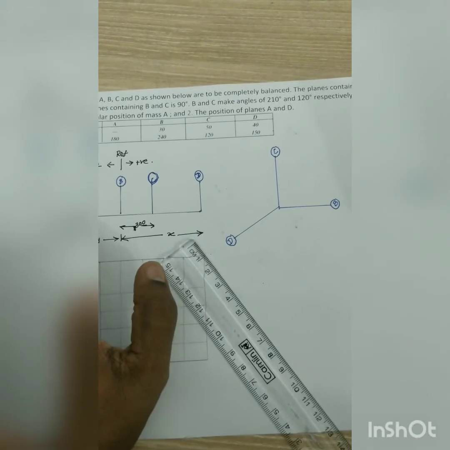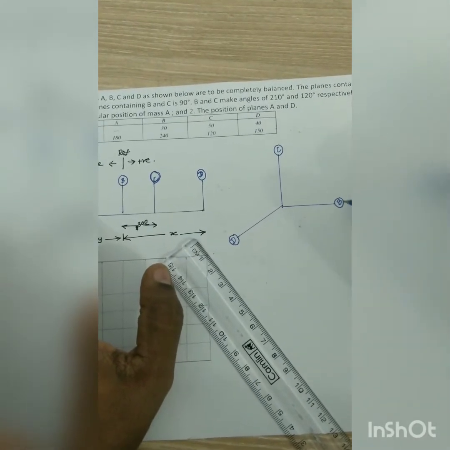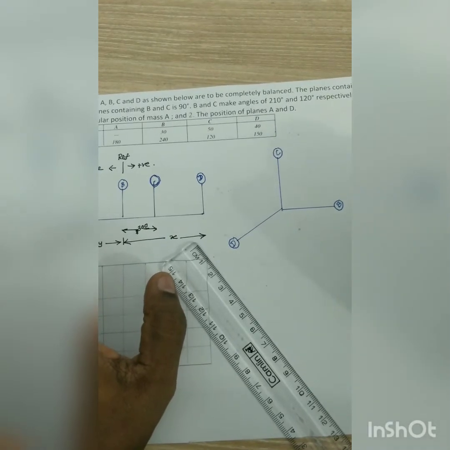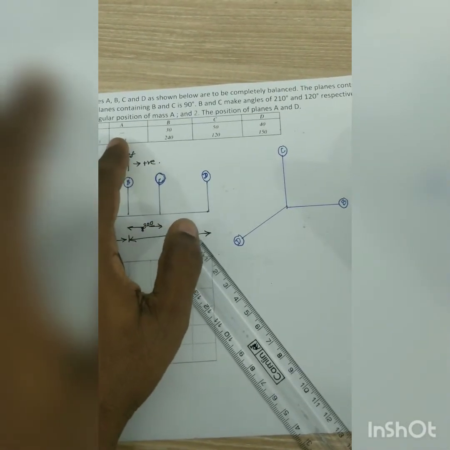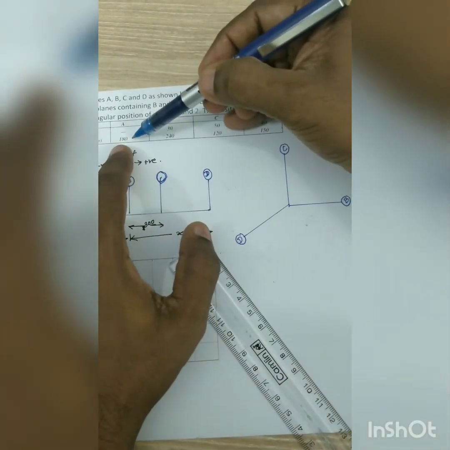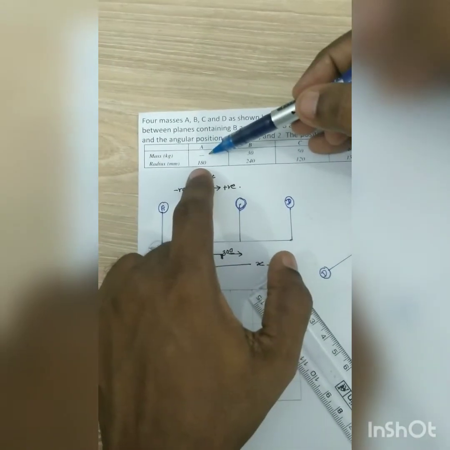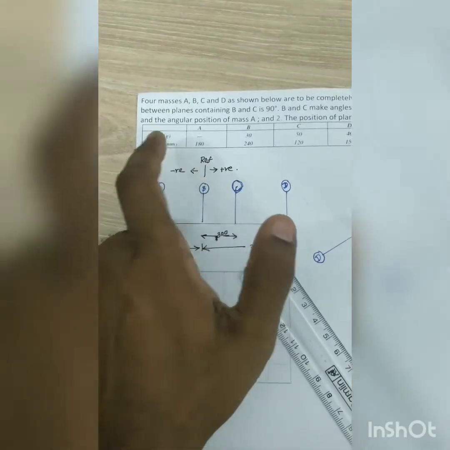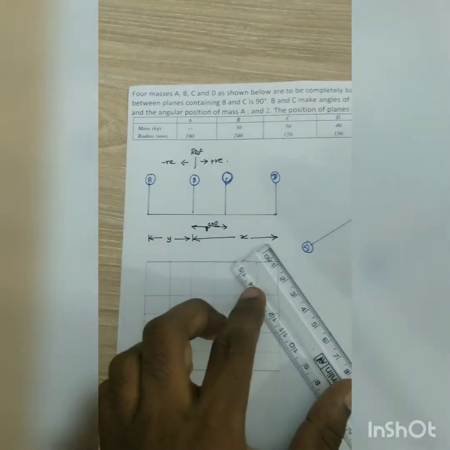The A is going to be here, and for mass A the radius is given. The mass is not given. That is what we have to find out. So we mark it here.